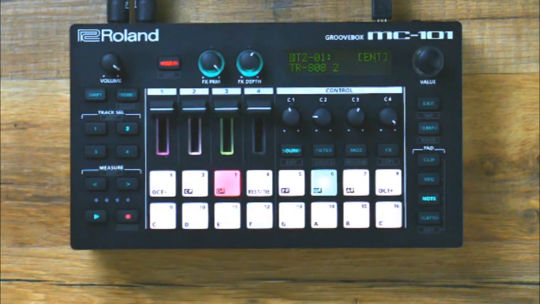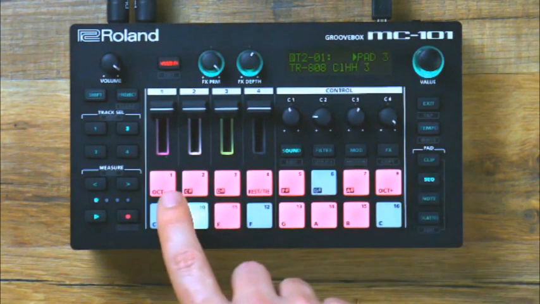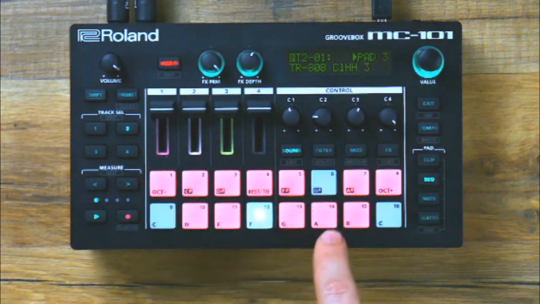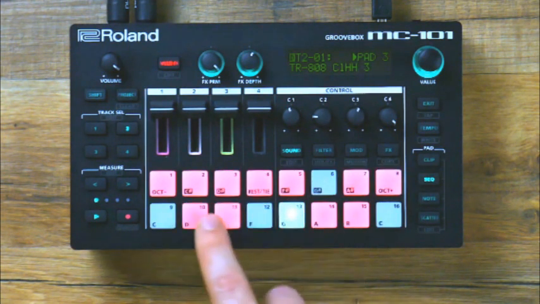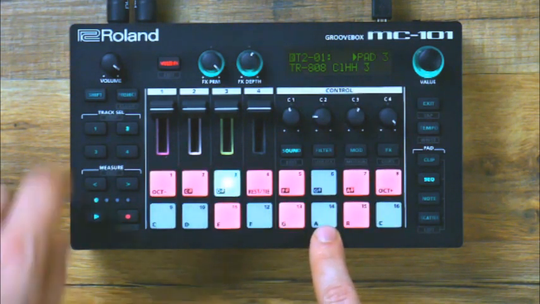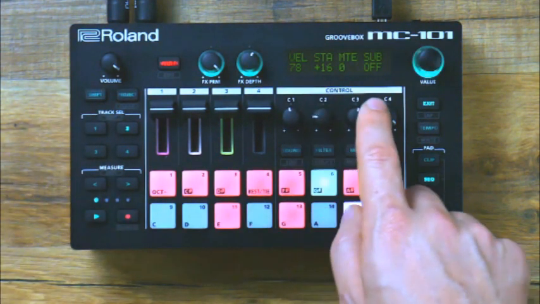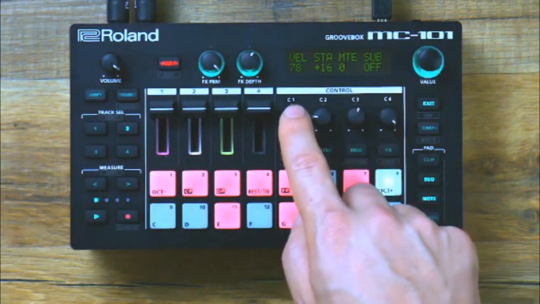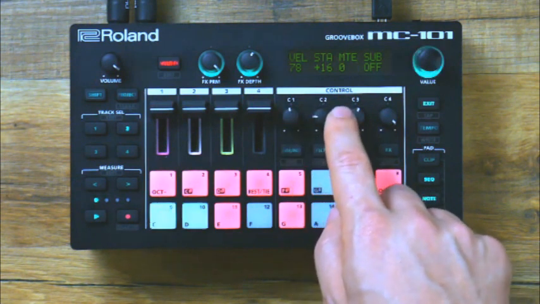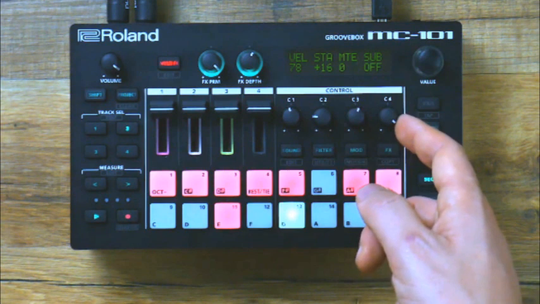Press record to disable record enable, and then go to the sequence page, and I can see all of the notes that I just recorded for that pad. And here I can delete them, or hold Shift and press a note to manipulate the properties of it. I have things like velocity, start time, mute percentage, and substep available for changing.